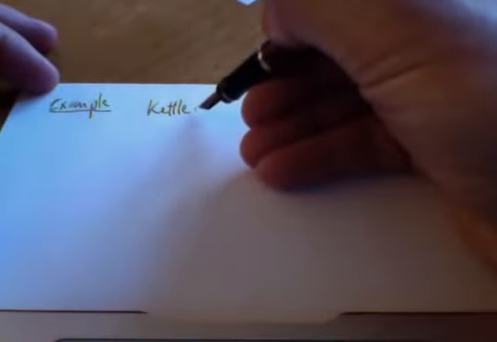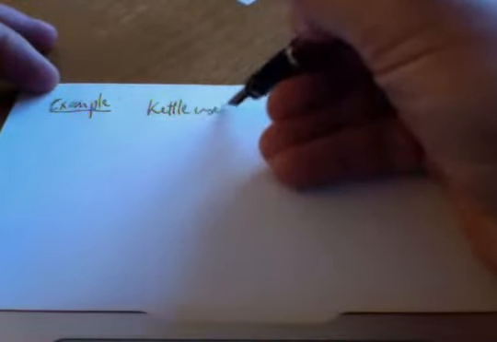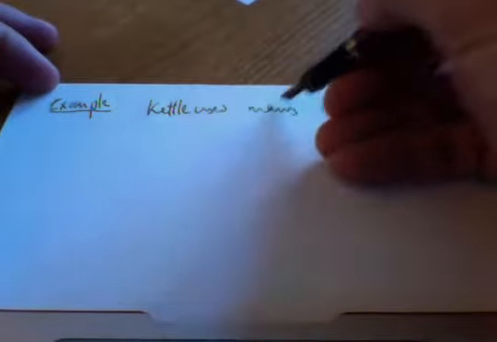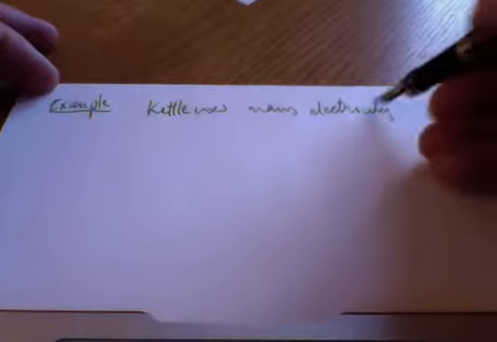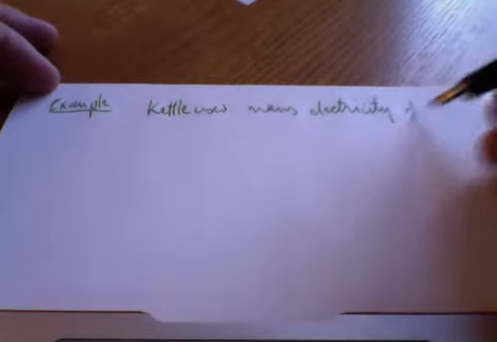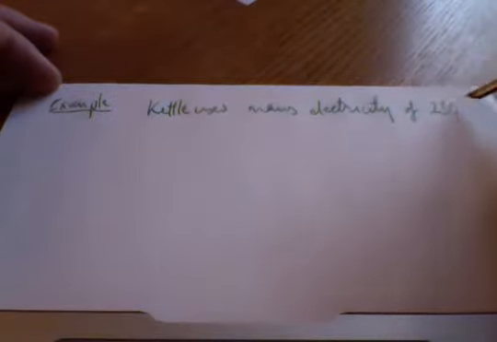Okay then, let's imagine I've got a household item. I've got a kettle. Here's an example. Okay. I've got a kettle, and it uses mains electricity of 230 volts.